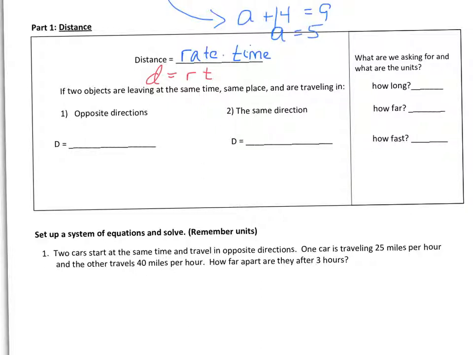When two objects are traveling in the opposite direction, you're going to use the formula distance equals rate times time plus another rate times time.